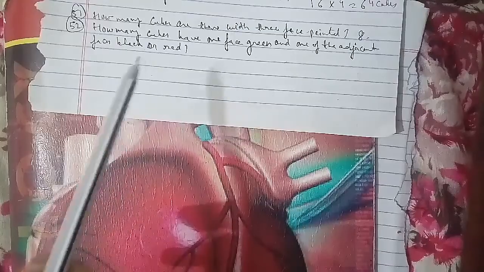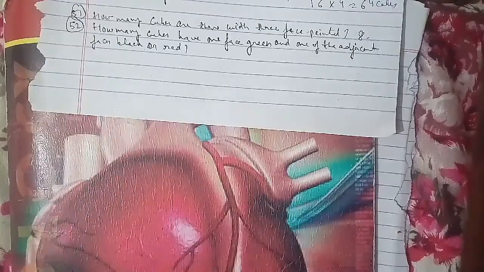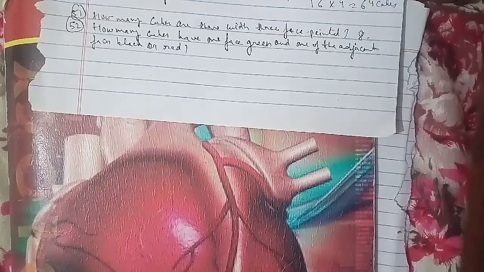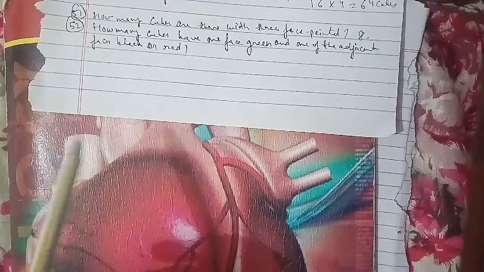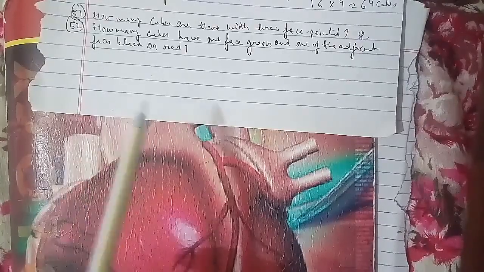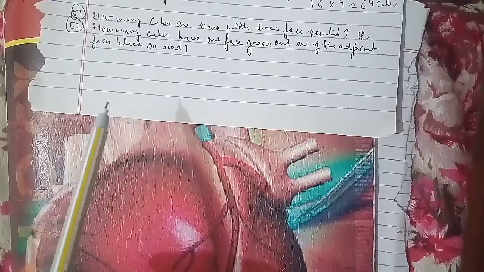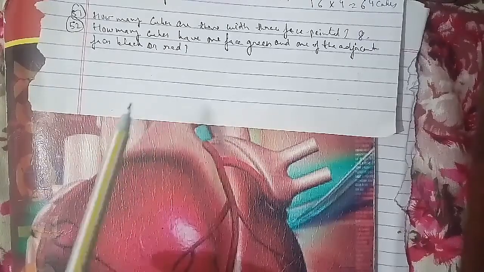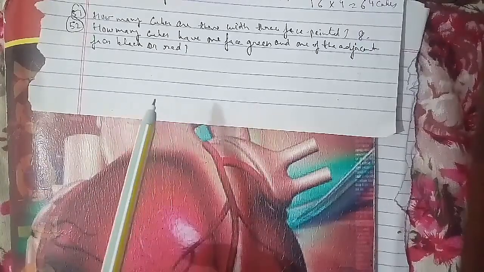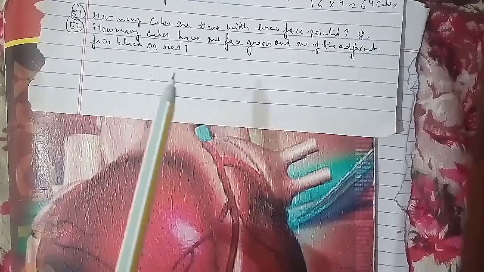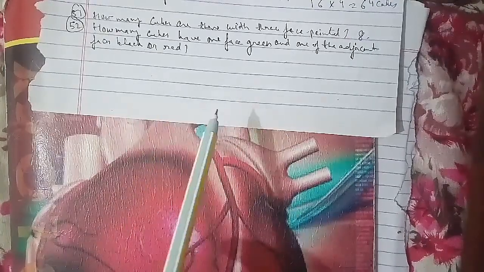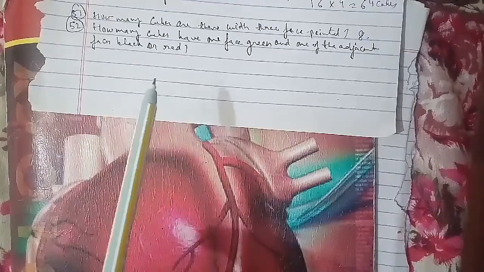The options we have are 8, 16, 24 and 28. We'll go ahead with the solution for the same. Here we substitute the blue color by green color, and there are 8 cubes in layer 1, 4 cubes in layer 2, 4 cubes in layer 3 as well, and 8 cubes in layer 4 that have one green face and one adjacent face that will be black or red.